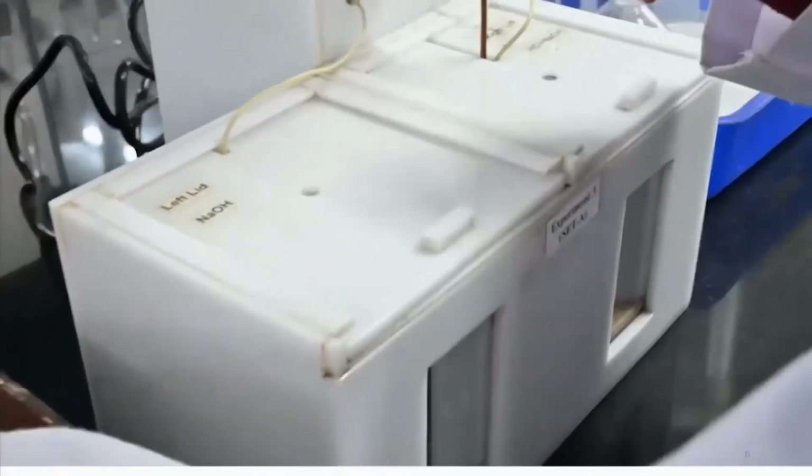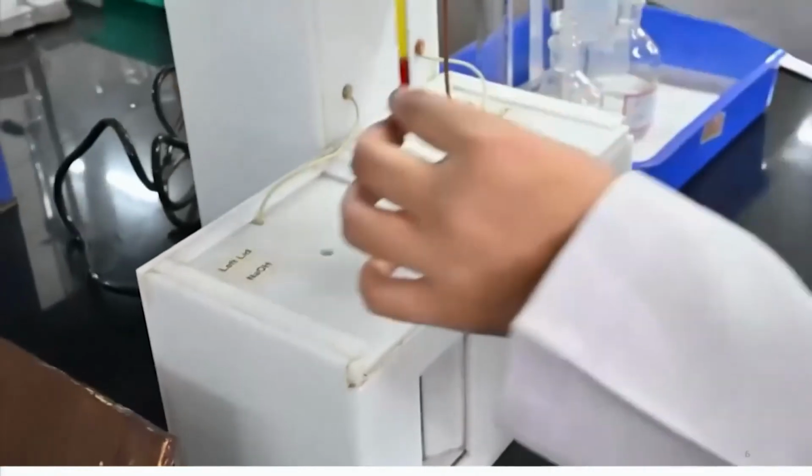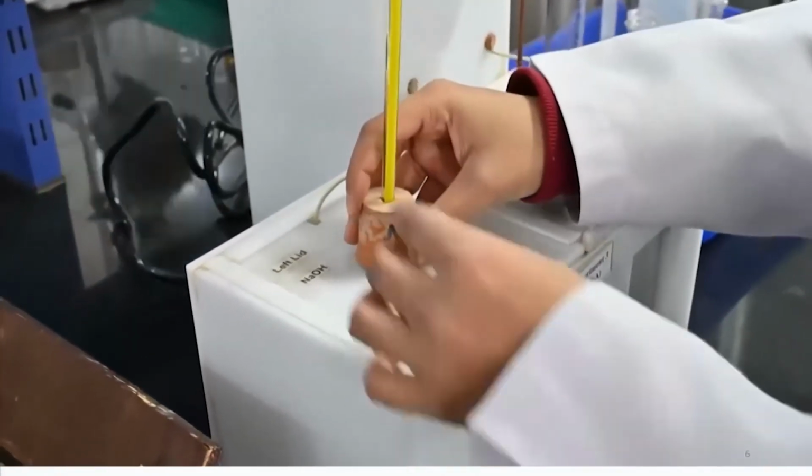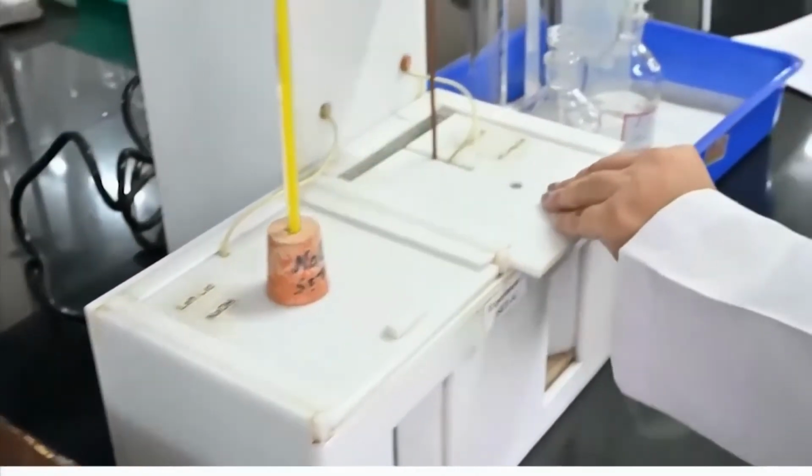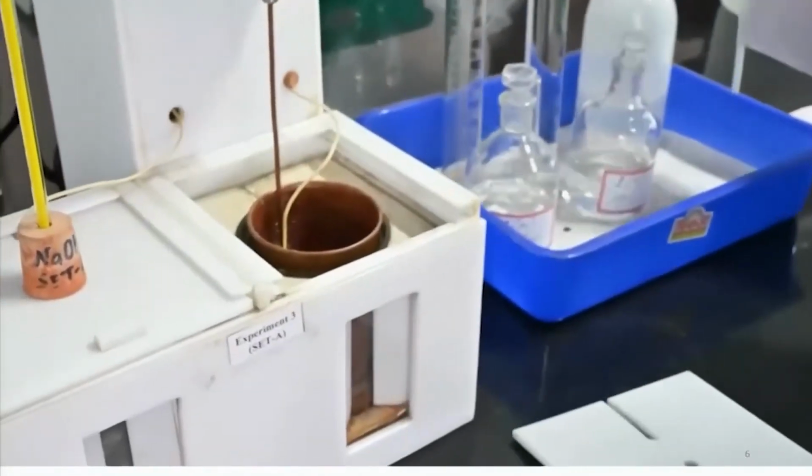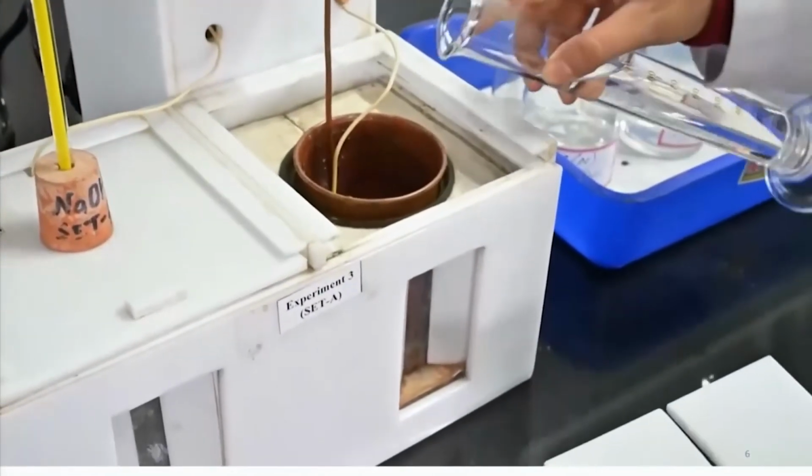Now, I have added the sodium hydroxide solution and have closed the lid, and then I insert this thermometer to the lid of the sodium hydroxide solution.